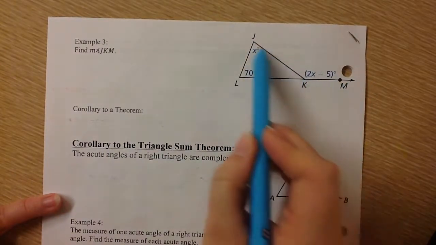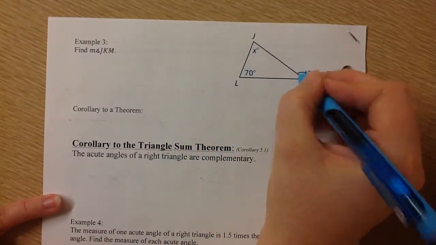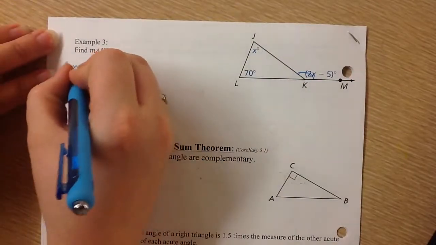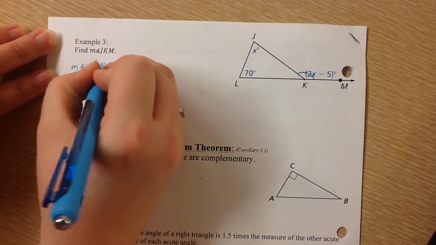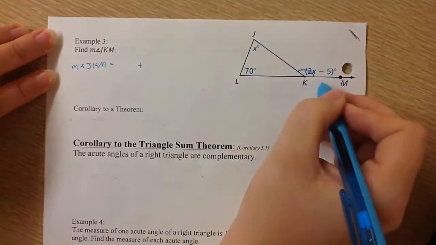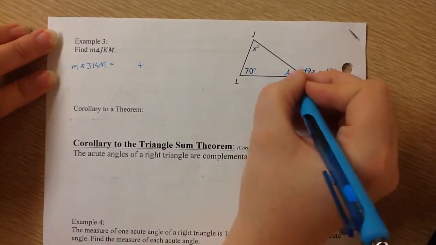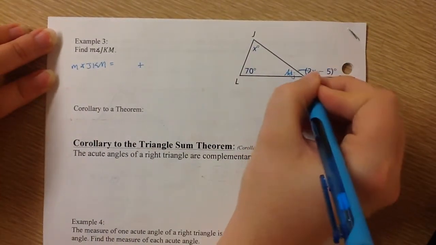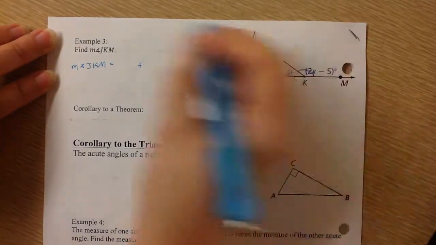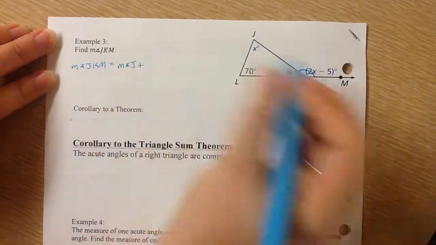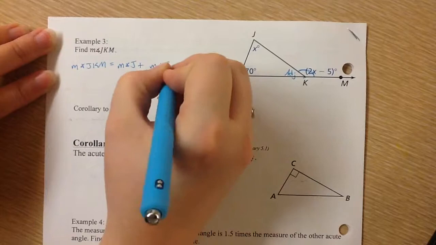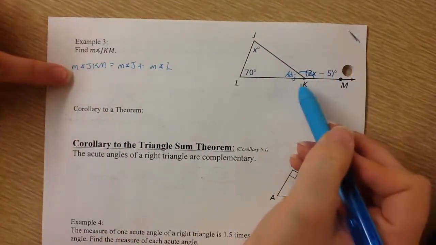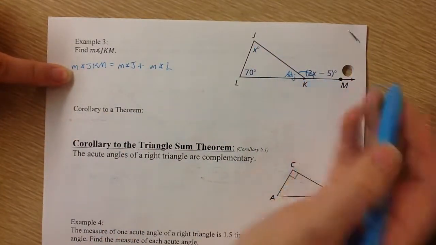JKM. This one out here. So I'm looking for this angle. Well, the measure of angle JKM would be equal to the sum of the measure of the non-adjacent. Again, here's my adjacent one right in here, the one right next door. So I would have to add these other ones, the measure of angle J and the measure of angle L. But I know the measure of angle JKM is 2x minus 5.